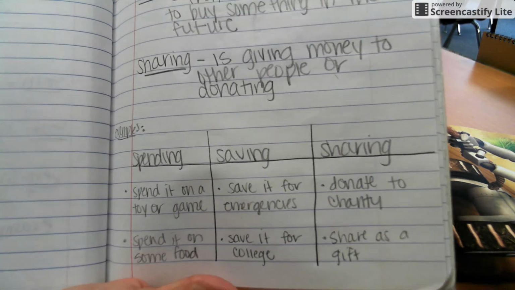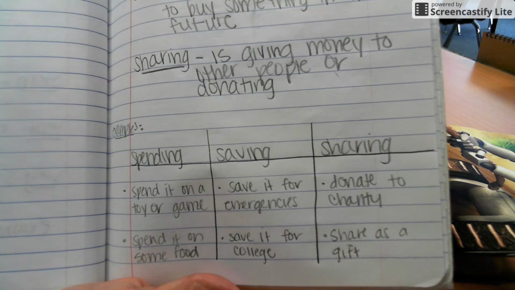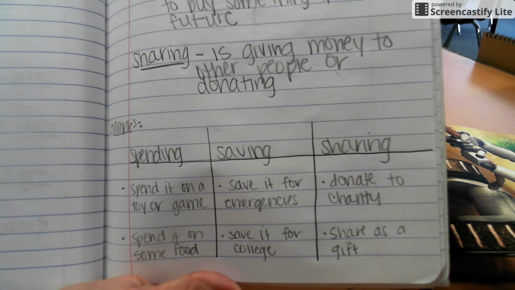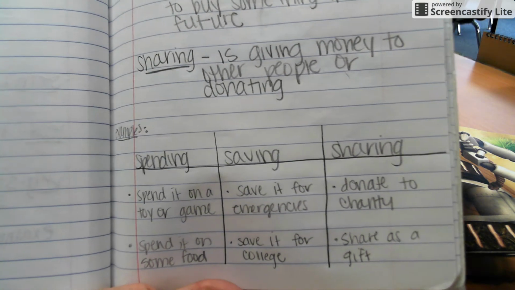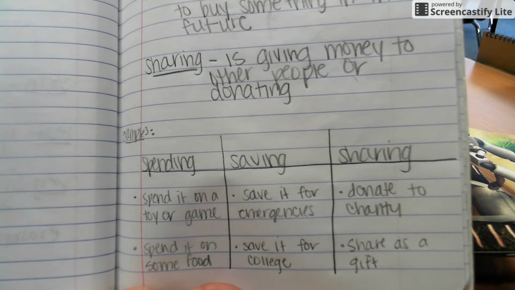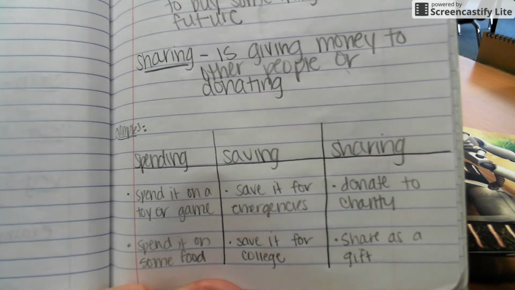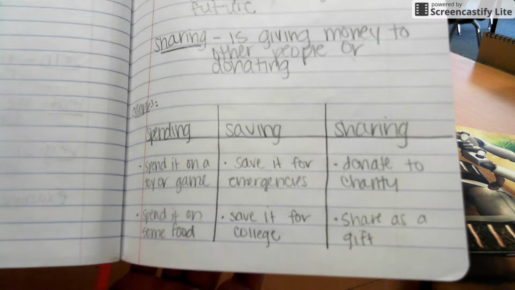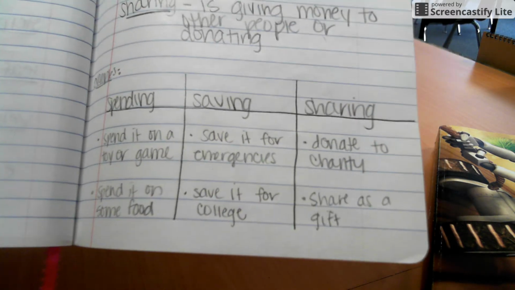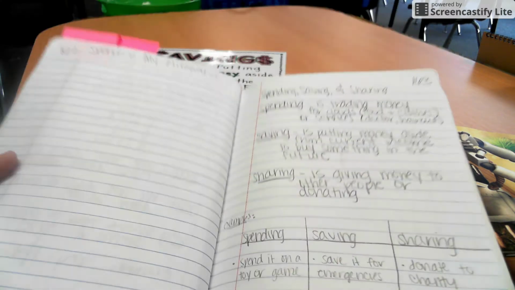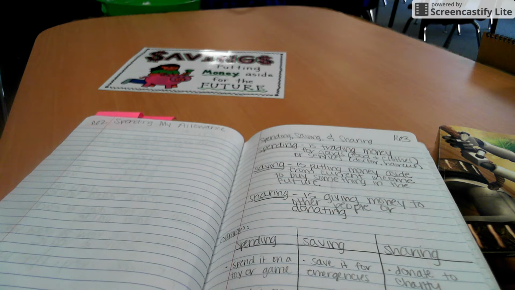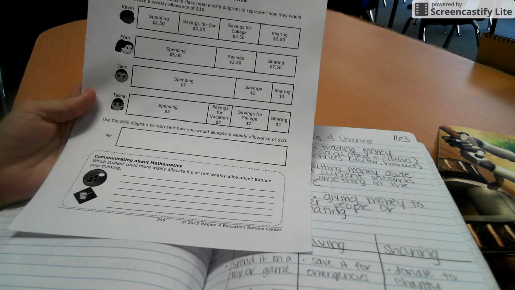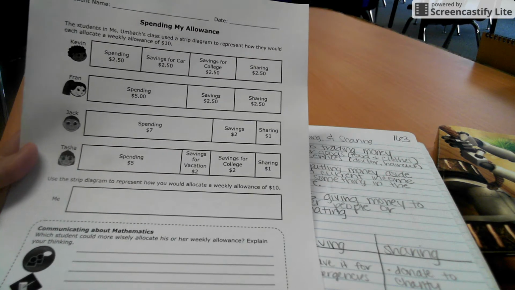Or I could share it as a gift. Maybe I give a gift to a friend in need, or I give a gift to my parents to help them out with bills or expenses, or maybe I share it with my church and donate it to them. So what I want you to do now is go to the table and get Spending My Allowance. It looks like this. So go get that real quick.